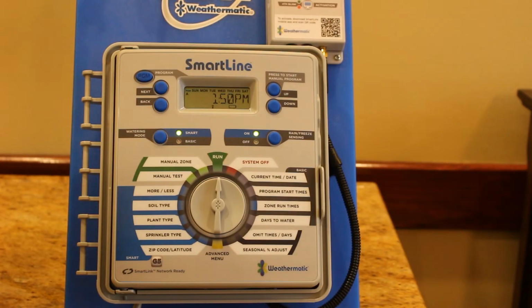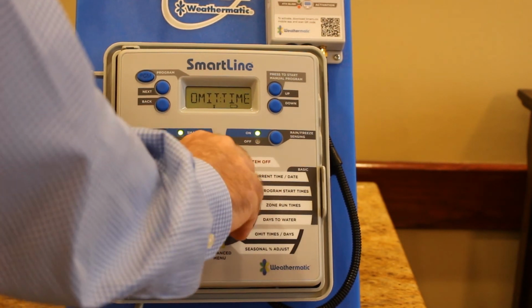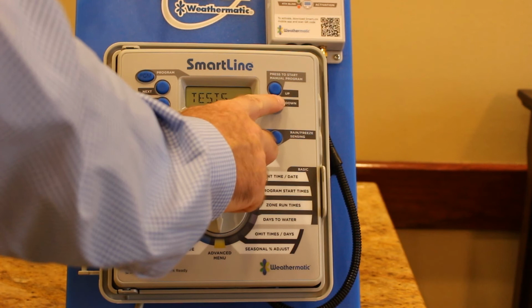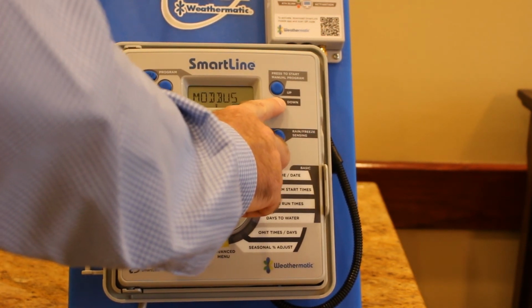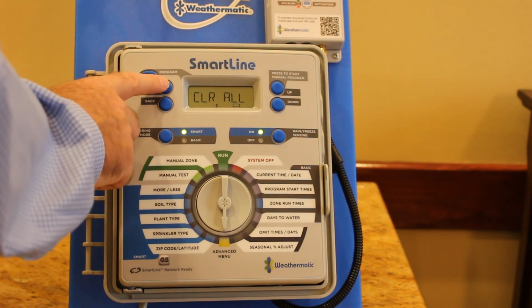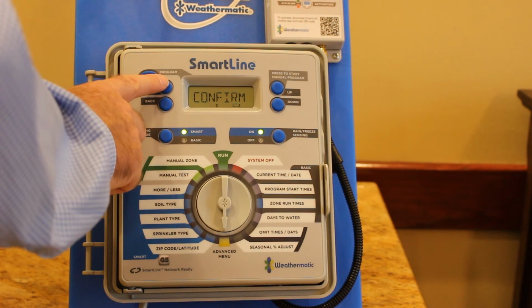Lastly, you can always perform a full reset of your controller's programming under the advanced menu. We will use the up and down buttons to navigate until we find the Clear All menu. If you are not prepared to reprogram the controller, then wait until you are. We will press the next button and then confirm the selection.